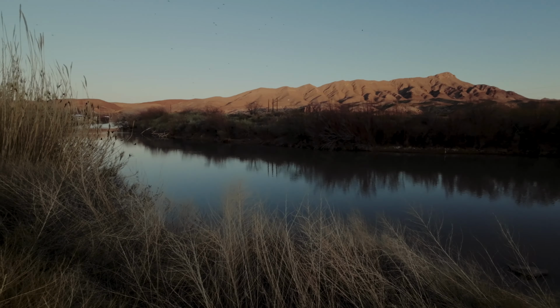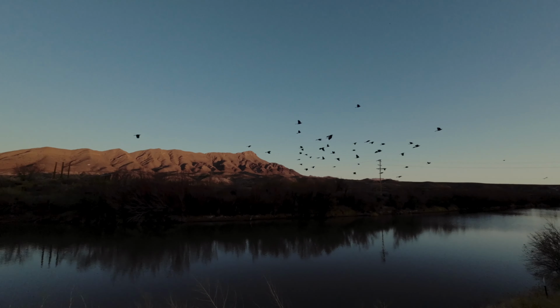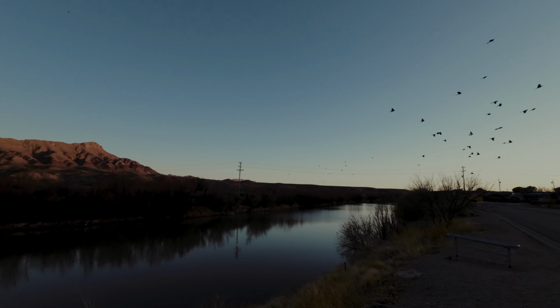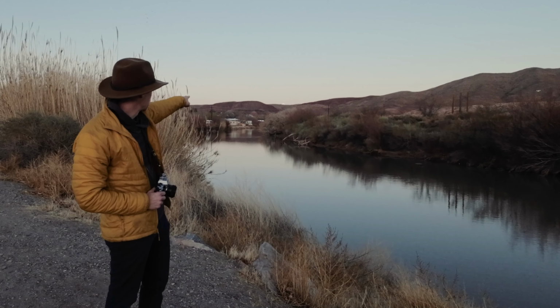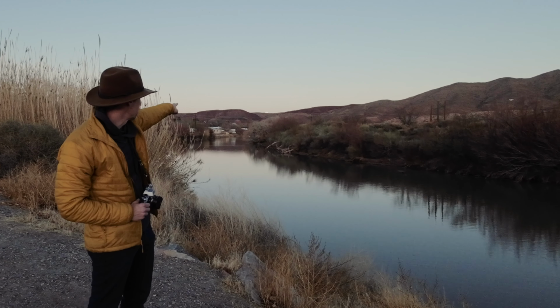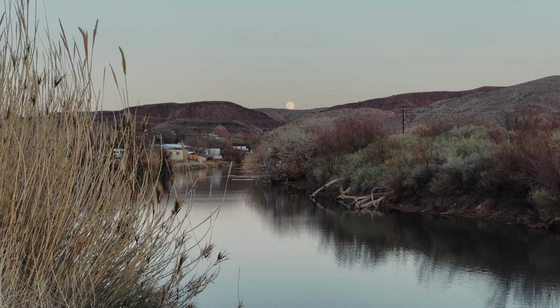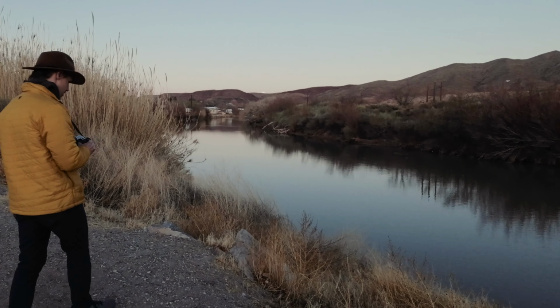Finally, since the sun started getting low, it was time to head out again and finish my roll wide open at f1.2. So we're down by the Rio Grande River here, about a block from the main drag of Truth or Consequences. If you look carefully, you can see the moon coming up just over the hills there really fast. It's a beautiful full moon tonight. As a matter of fact, I should try to get a shot of that.